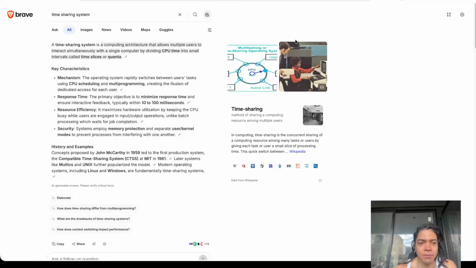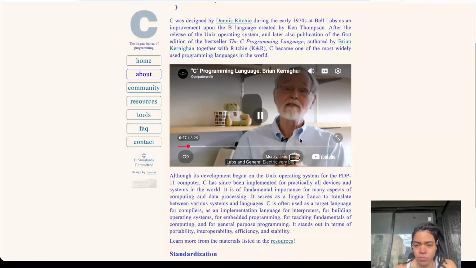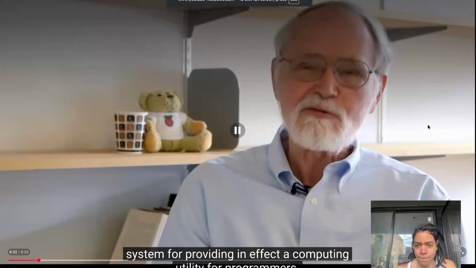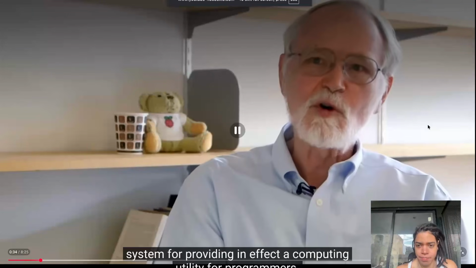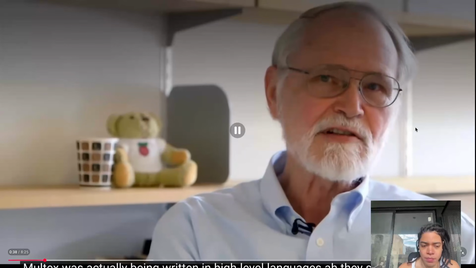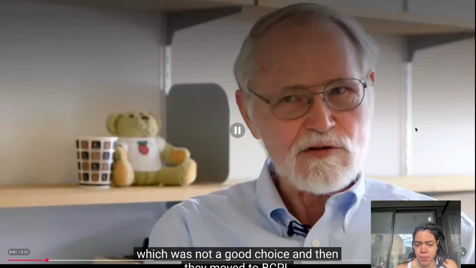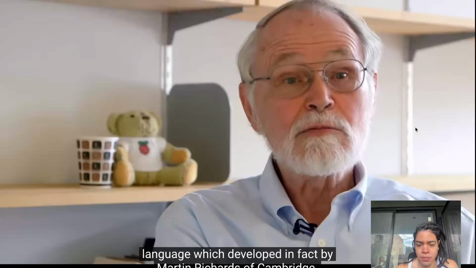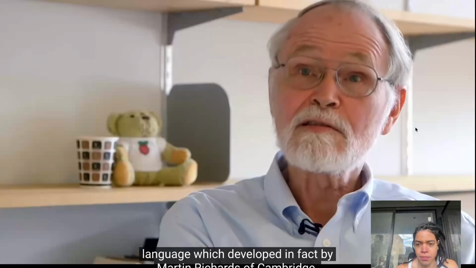Time sharing, right? So it's a mechanism where the operating system rapidly switches between user tasks using CPU scheduling and multi-programming. Okay. Bell Labs and General Electric. Very big system for providing, in effect, a computing utility for programmers. Multics was actually being written in high-level languages. They started with PL/1, which was not a good choice, and then they moved to BCPL, a language which was developed, in fact, by Martin Richards at Cambridge.